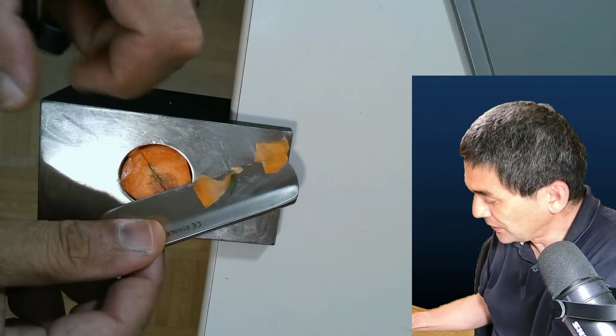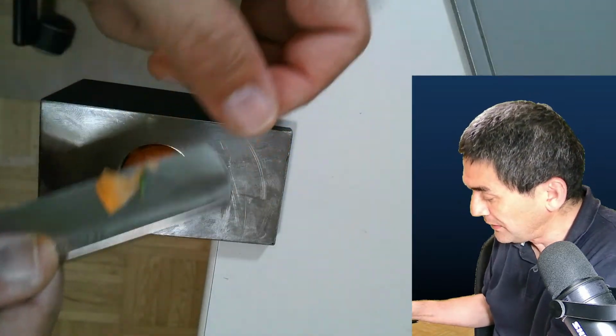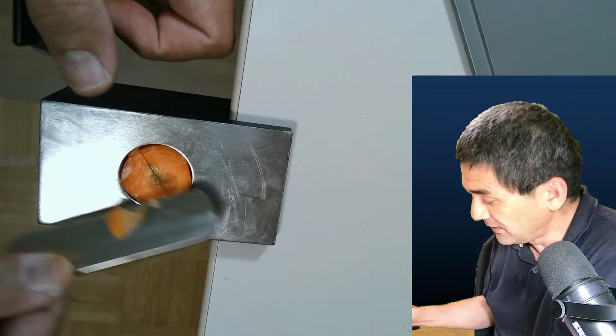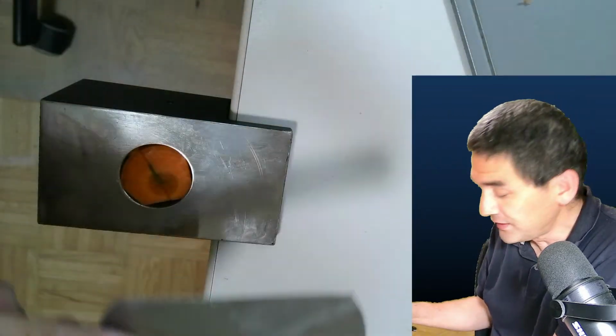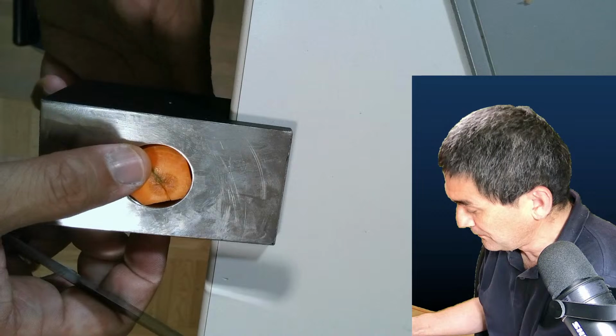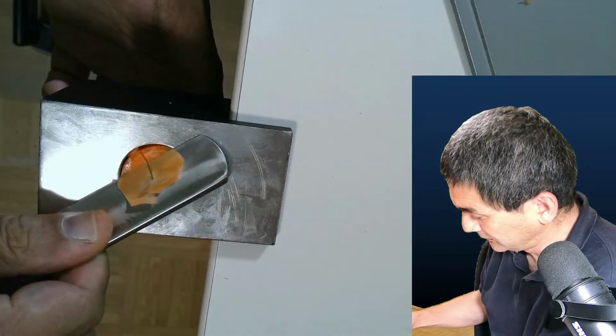Okay, just make sure that the knife touches both edges. So you should not be cutting it like this. Yeah, because you need support on both sides. I remove this. I advance it a little bit. Okay, and I try to make another cut.